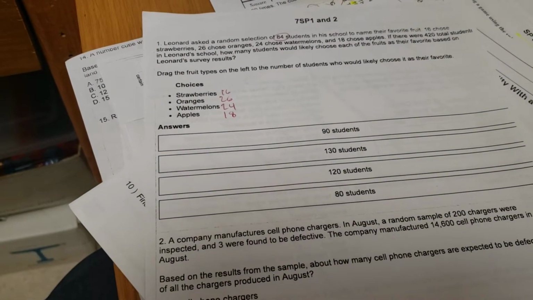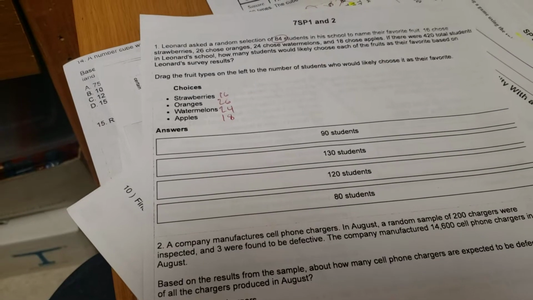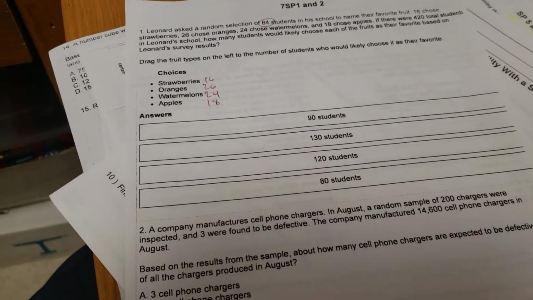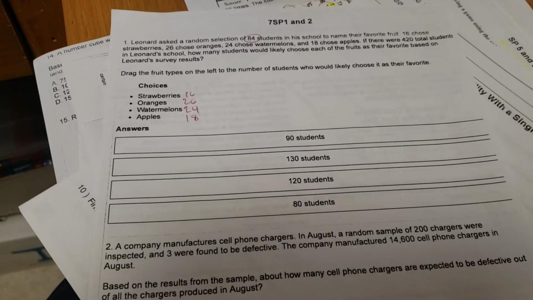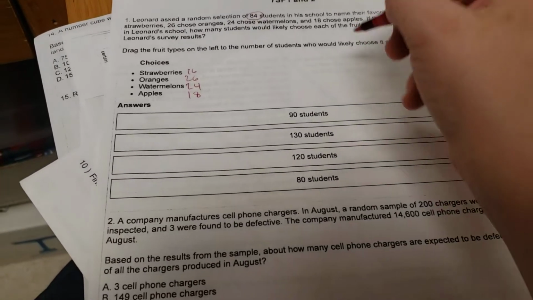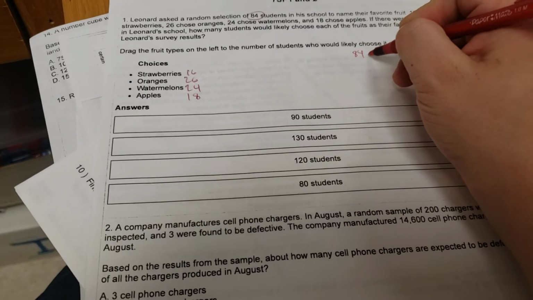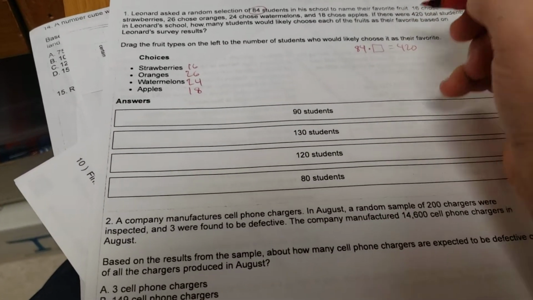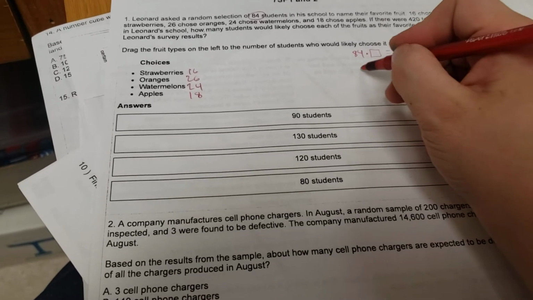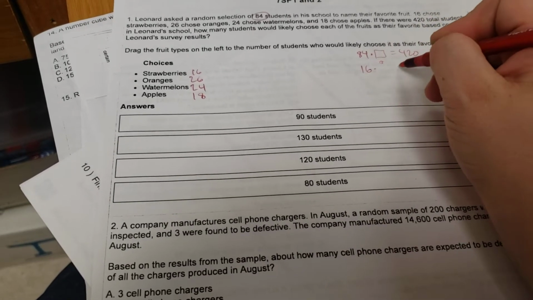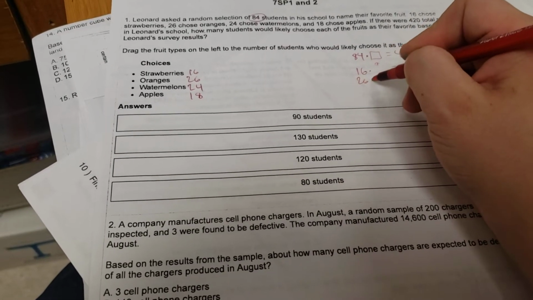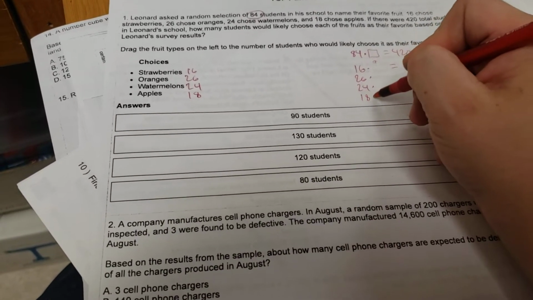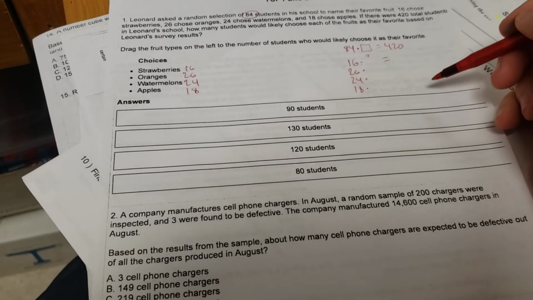If there were 420 total students, how many students would choose each of these fruits based on the survey results? So the math is fairly simple. You've got to figure out 84 times something is 420. And whatever that scale factor is, I'm going to take the 16 times that number, the 26 times that number, the 24 times that number, and the 18 times that number. And that'll tell me the values.